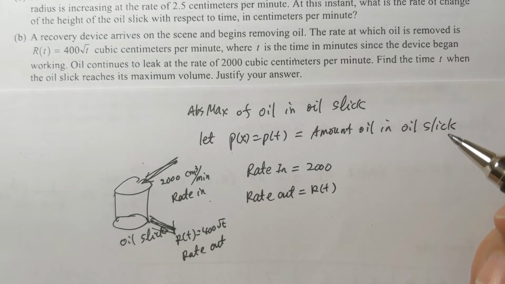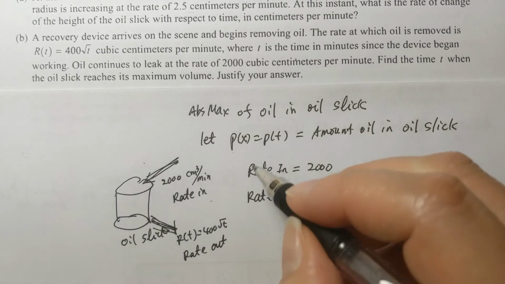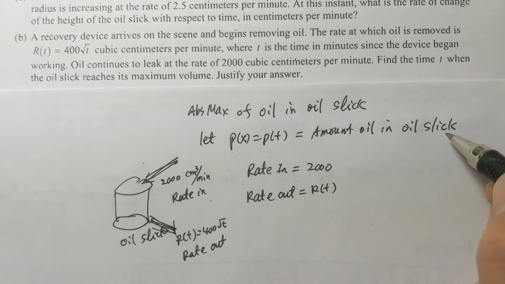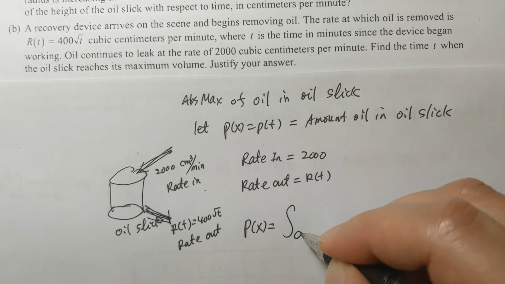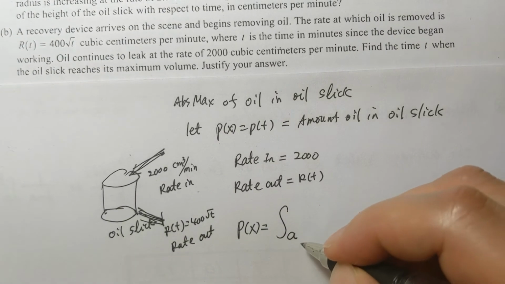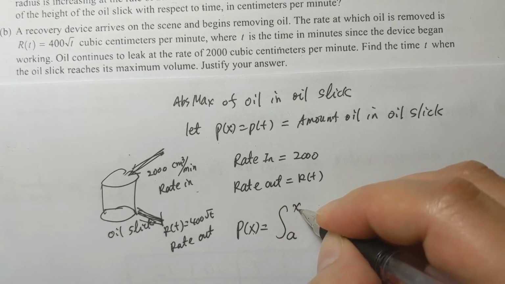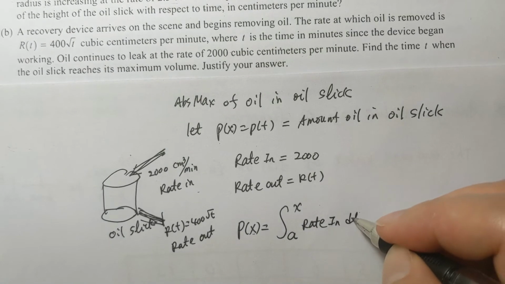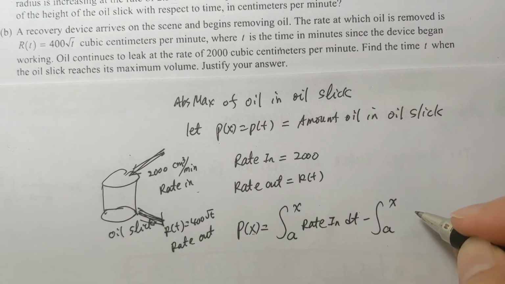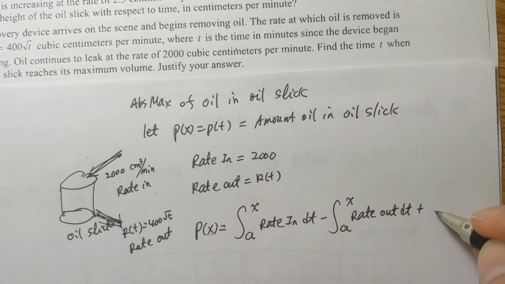So now this question turned into a problem that we had before. I called it the water in and out problem. So let's refresh our memory. If you let P(x) or P(t) equal the amount of oil in the oil slick, then P(x) equals the integral from the starting time, which I'm going to call A, beginning with 0, to x of the rate in dt, minus the integral from A to x of the rate out dt, plus the initial amount.